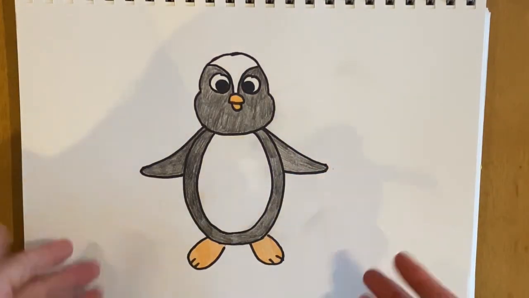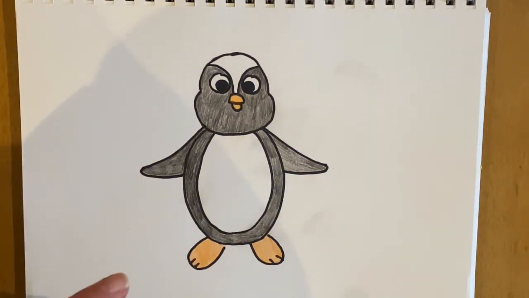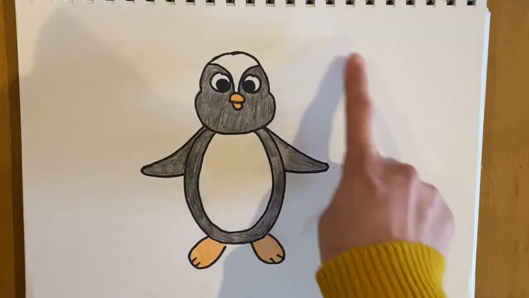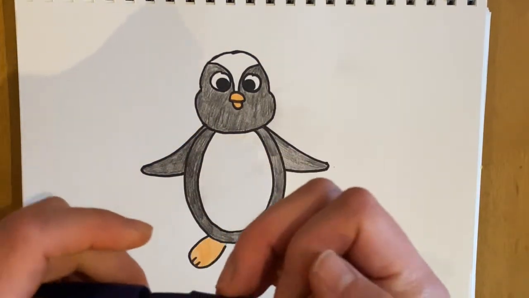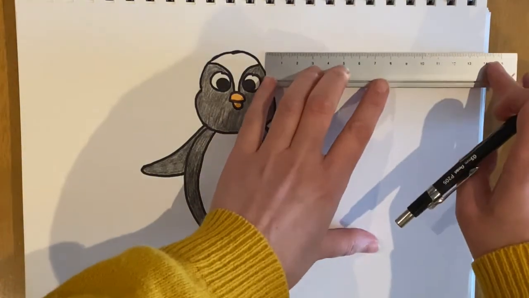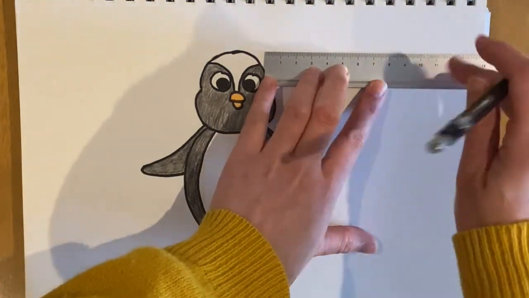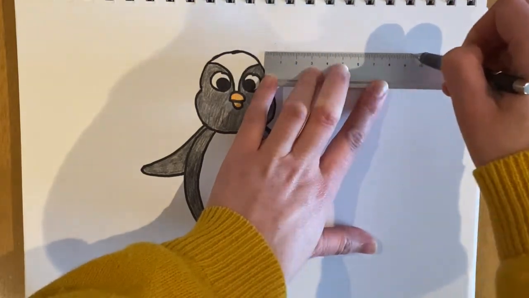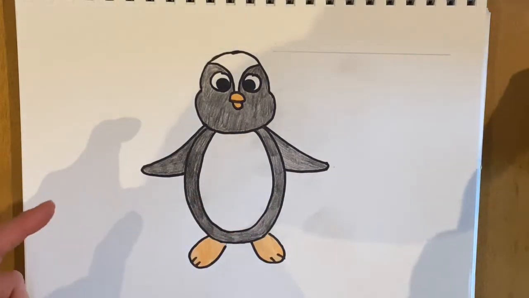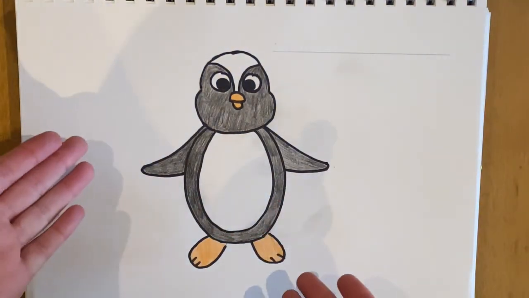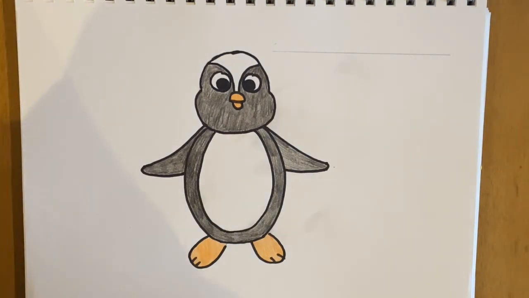Here is my finished colored in penguin. The next step is for us to write sentences about the penguin around him. I have got a ruler just so I can draw a line so my writing won't get too wonky. So I'm going to draw a line here. And I want us to come up with a sentence about what the penguin eats. What do penguins eat? They eat fish.